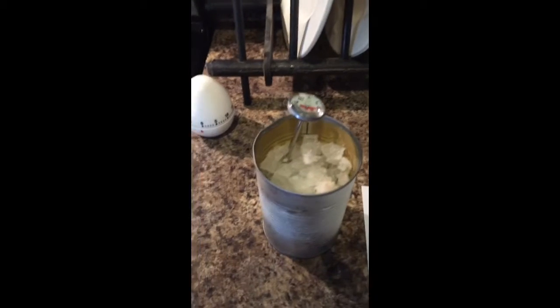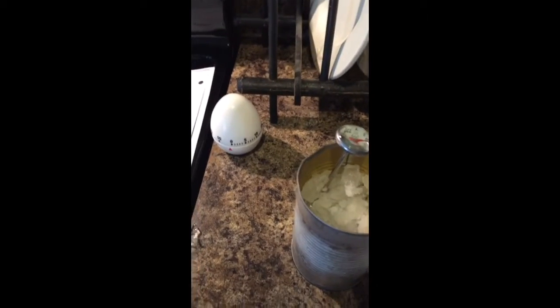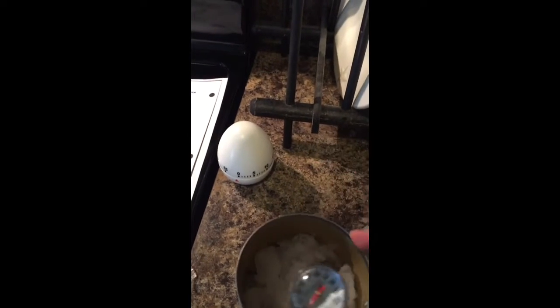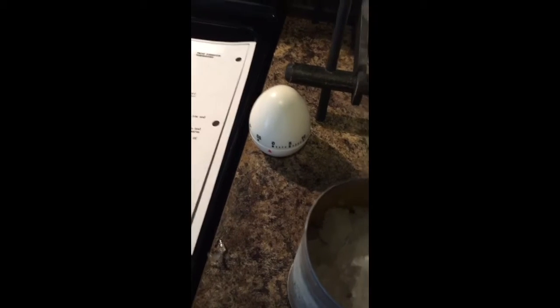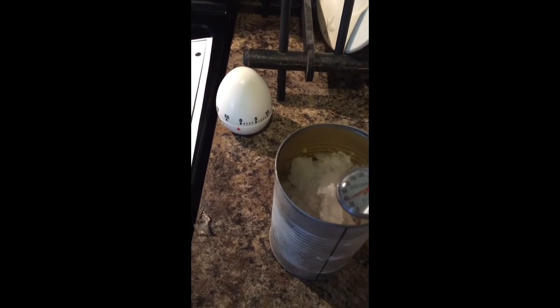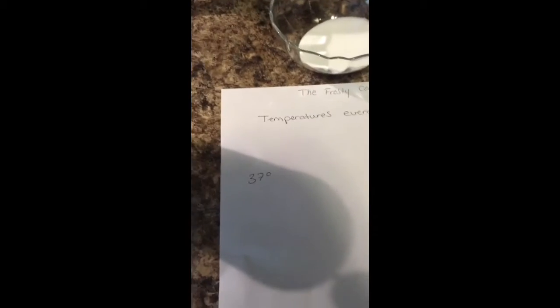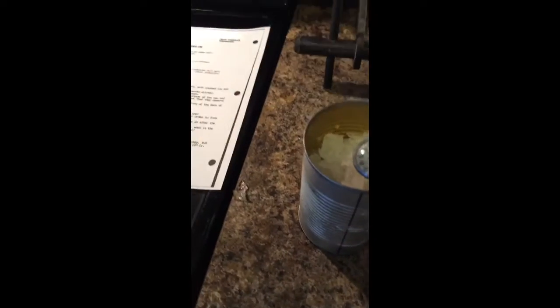And then the assignment says to have the students record the temperatures every 30 seconds. So our first recording of the temperature says about 37 degrees. So let me set my thermometer.